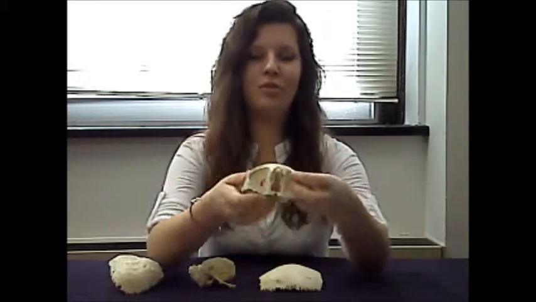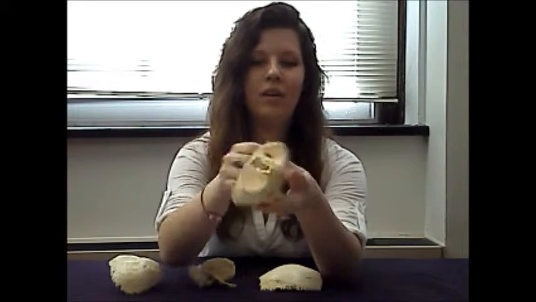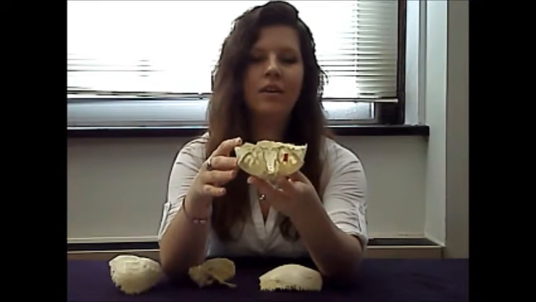Hello, my name is Lacey, and I will be making a video on the human skull and each bone and some features on each bone. The first bone is the frontal. This is what it looks like articulated.